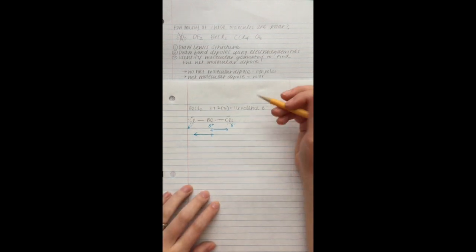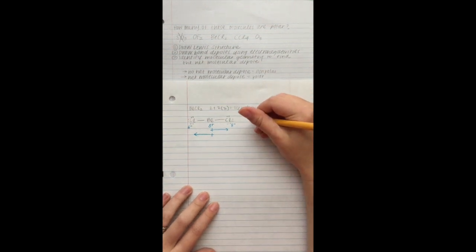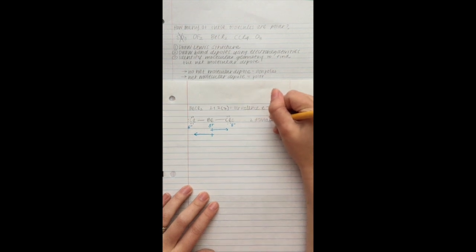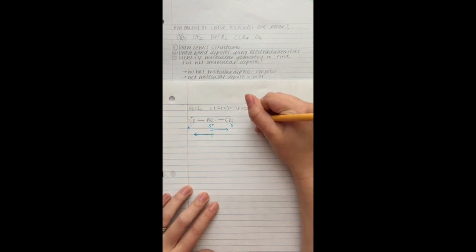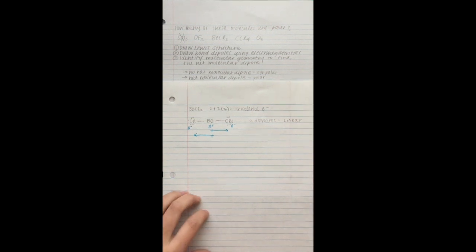So beryllium, the central atom, has 2 domains with no lone pairs. So that molecular geometry would be linear, which would look exactly like that.